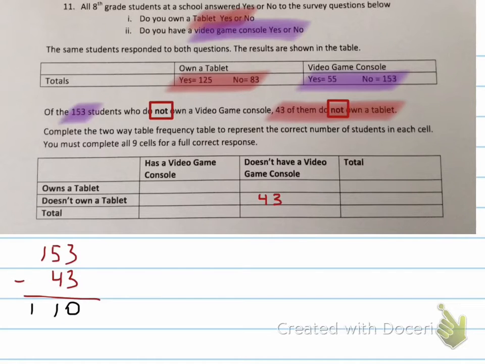Out of the 153 students who do not own a video game console, this is going to go in here. You're going to have to work backwards. So now I could get my total here by adding this up, and just keep going one by one. So add these two things to get your total.